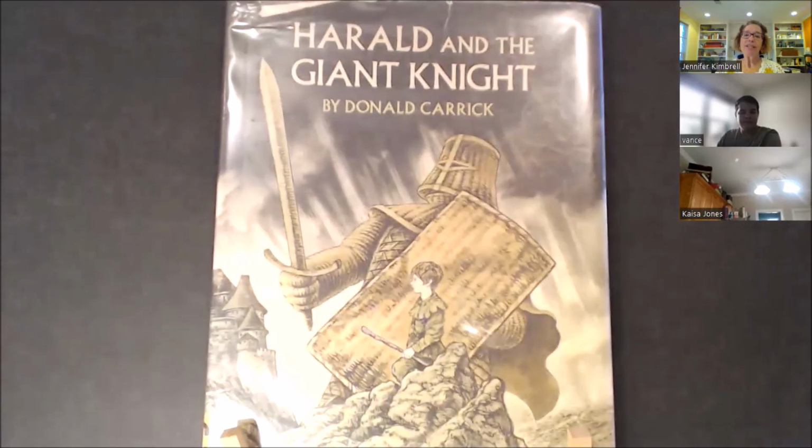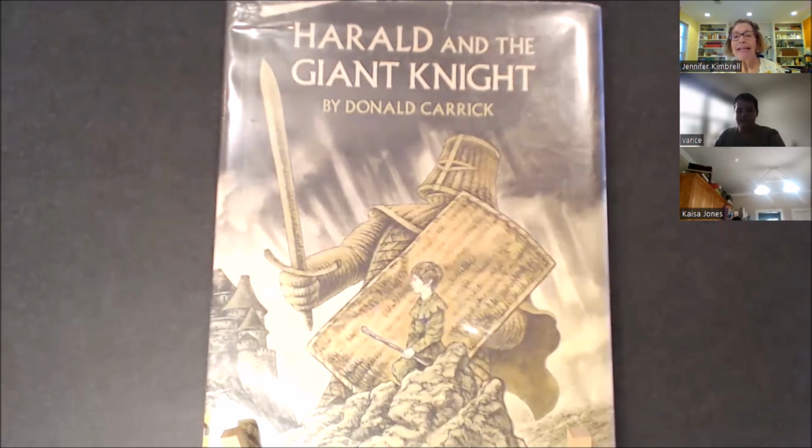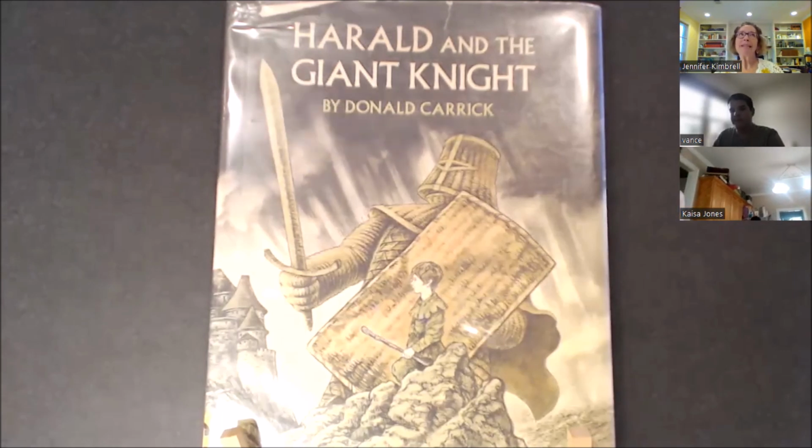Okay, so this is a book about a serf family, although they don't actually use that word in here. But that's what was going on in this book. Harold and the Giant Knight. And let's talk for a minute about elements of literature.